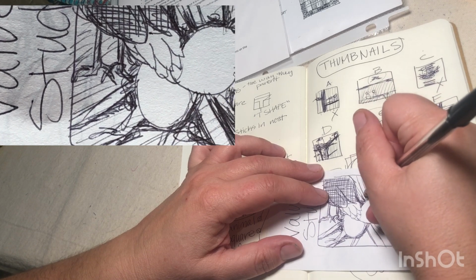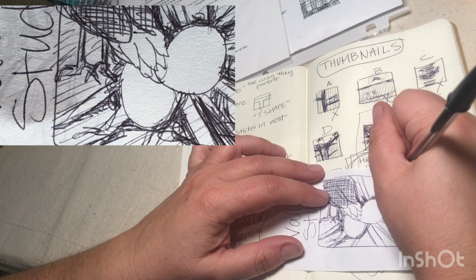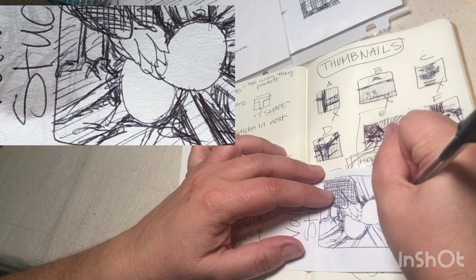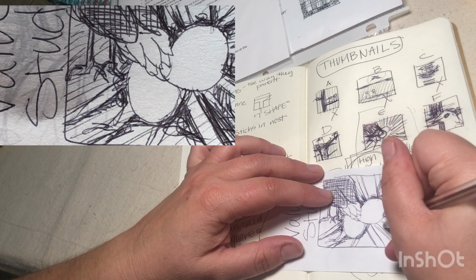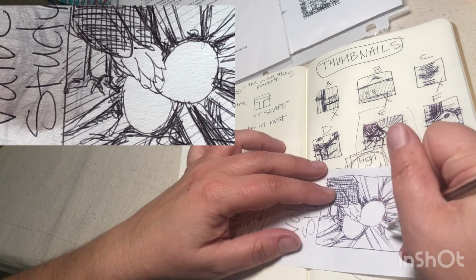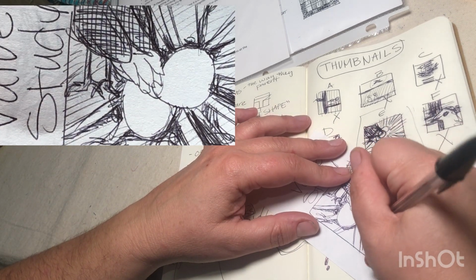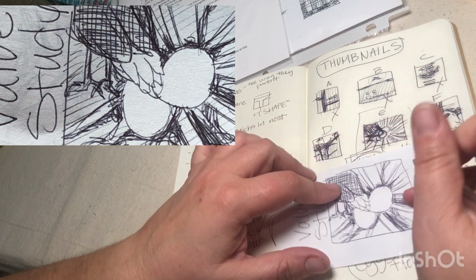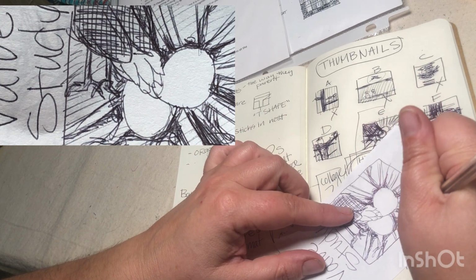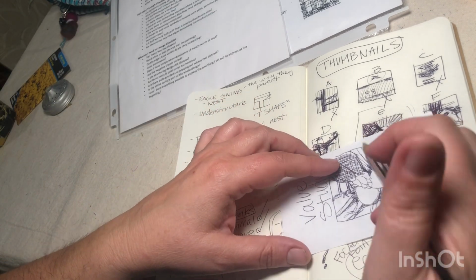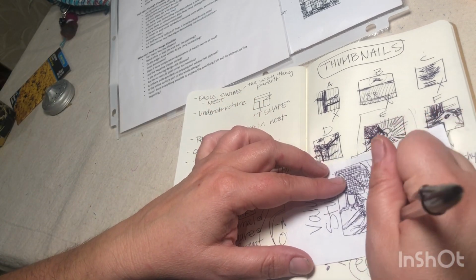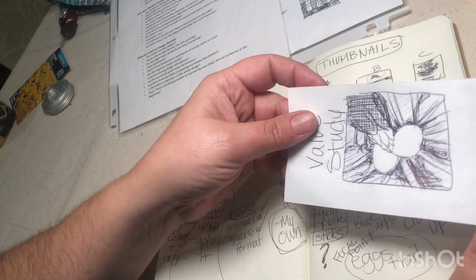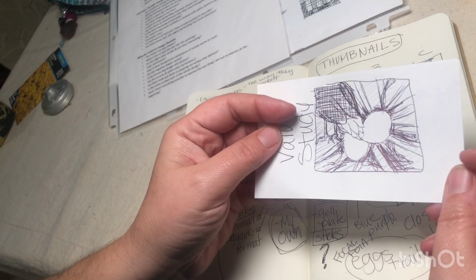I want the deepest darks, and I might need kind of longer shadowy pieces over here to help balance out, but not completely balance that darker side. And that is my value study.